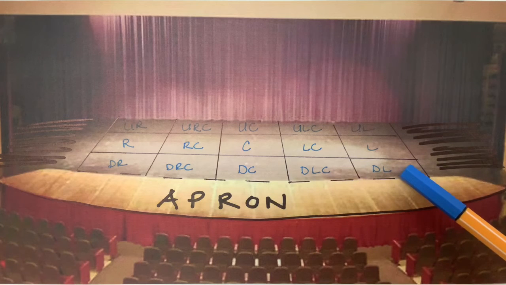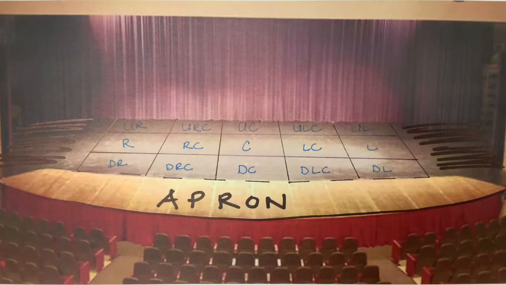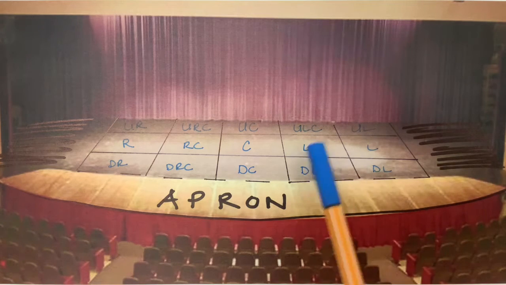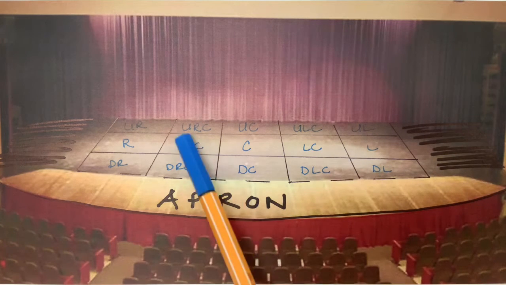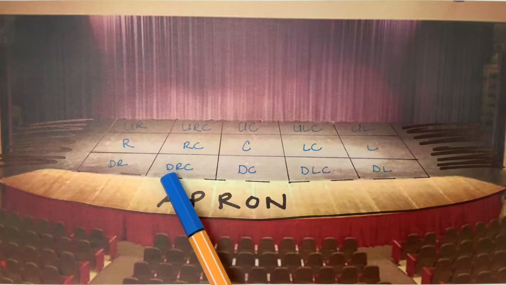This one over here is down left, again, because everything is from the actor's point of view when they face the audience. So you looking at this picture is as if you're in the house, and obviously looking at the stage, everything is going to be opposite. So this entire side will be stage left, this entire side will be considered stage right, okay?